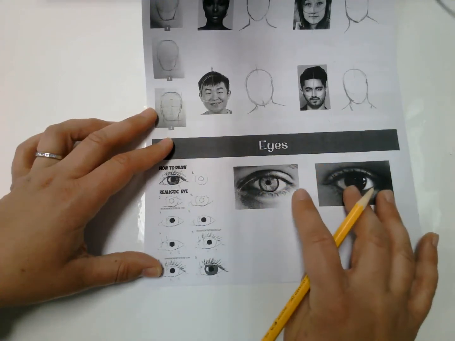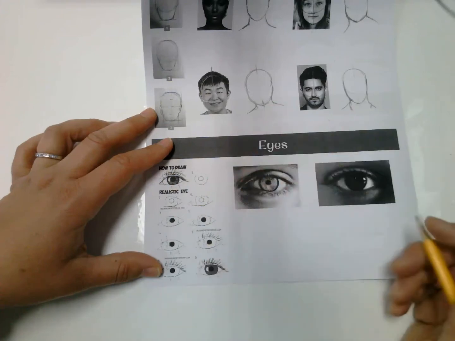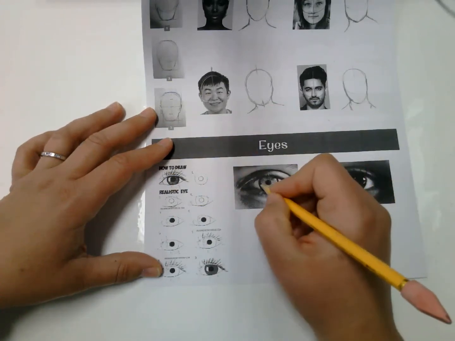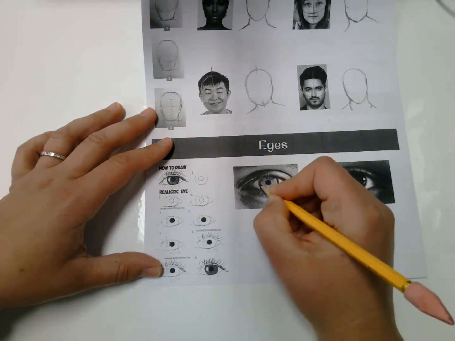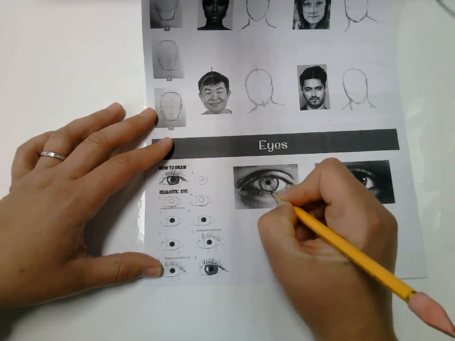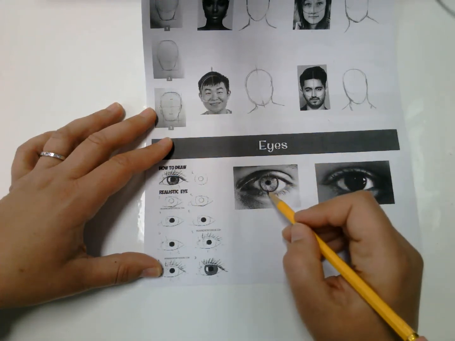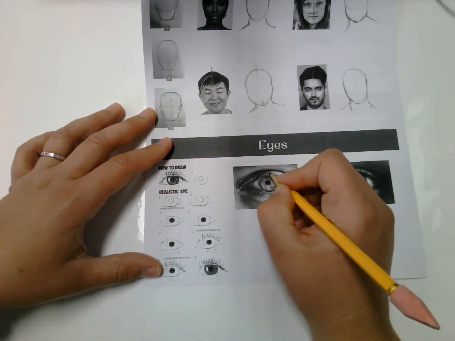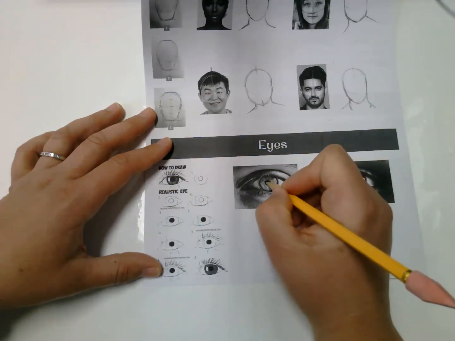By the way, I purposely made these eyes go in different ways so you kind of get out of your element. All right, so first thing we're gonna do is find the pupil. The pupil is the color part. Oh no, excuse me. The pupil is the black part, and the iris is the color part. So the iris is the circle. So we're going to outline that, and then we're going to put the pupil.